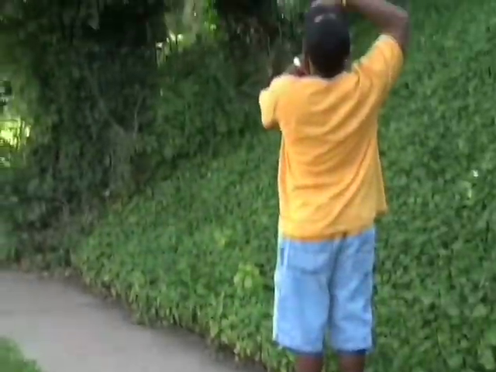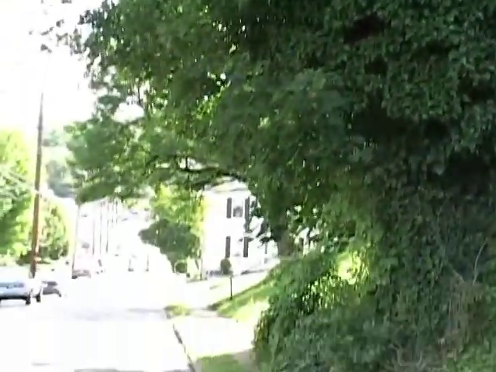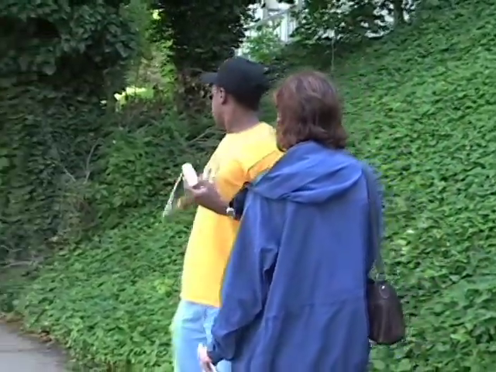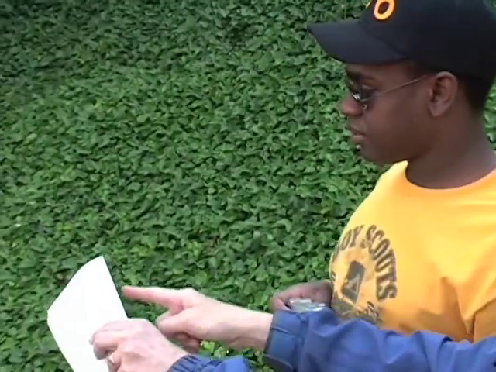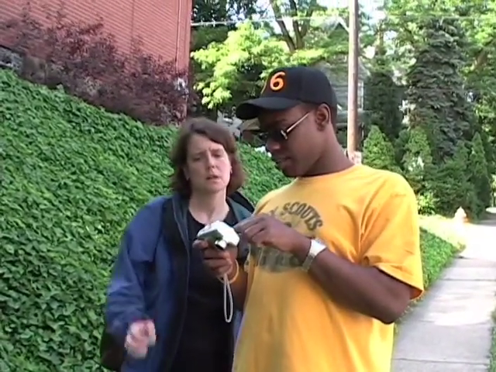Okay. So can you tell me where is the problem? Right here. And do you see how big the sidewalk is here and how narrow it is on there? Yep. You have one that shows that? It's right here. Can you turn it?